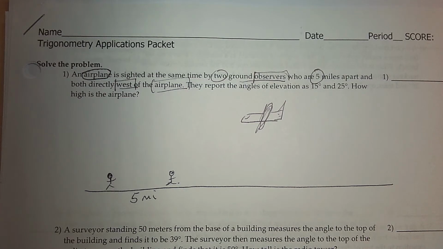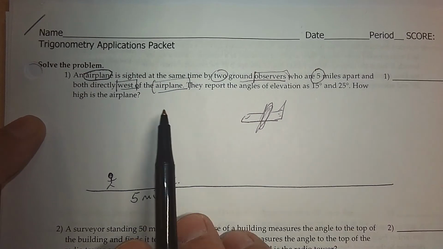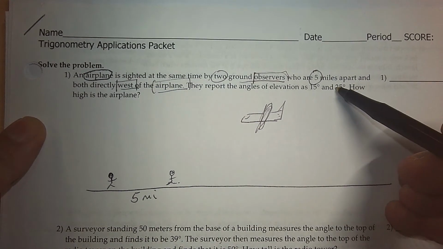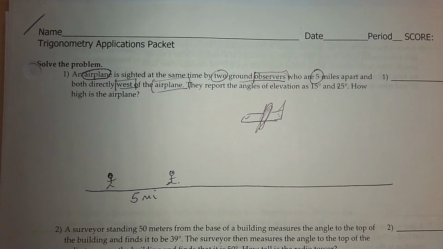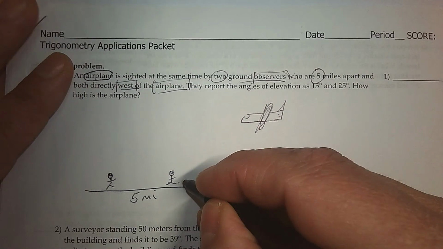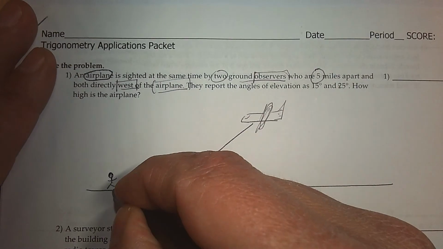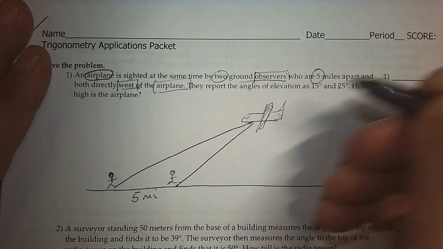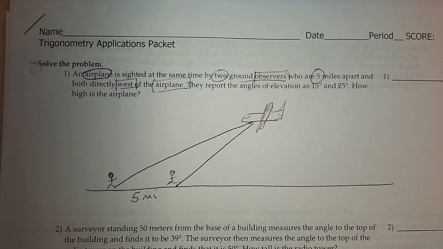So, they report angles of elevation. Now, what is angles of elevation? That's from the ground looking up to the plane. So, from the ground to the plane, from the ground to the plane, can we draw those two lines looking up to the plane?